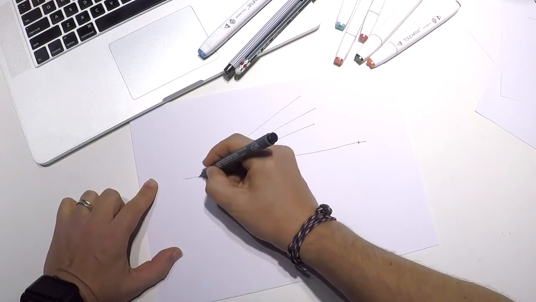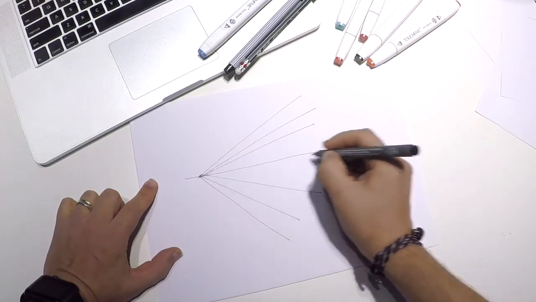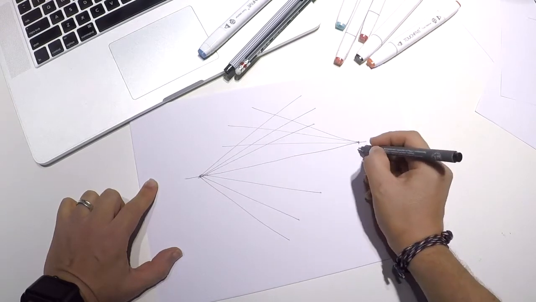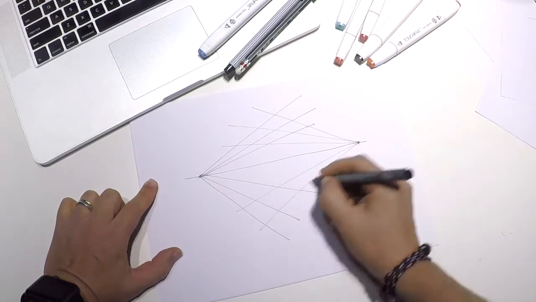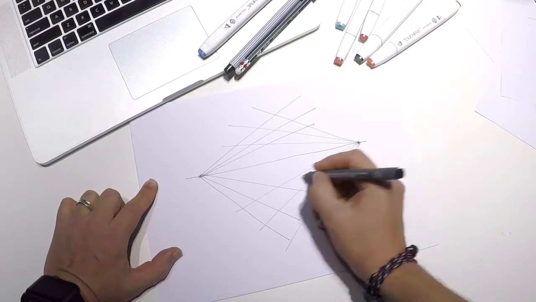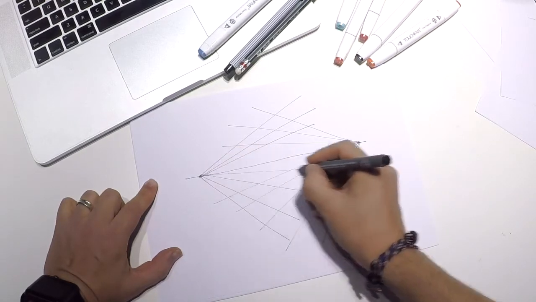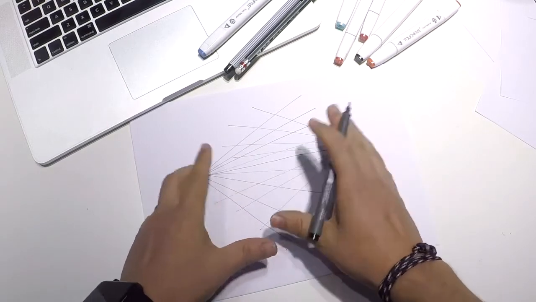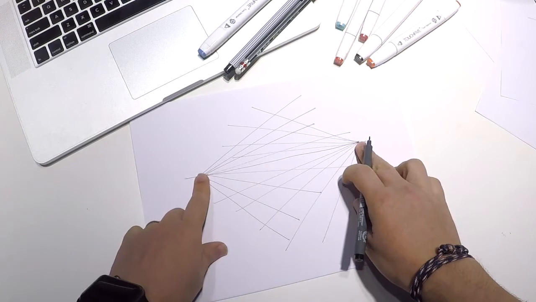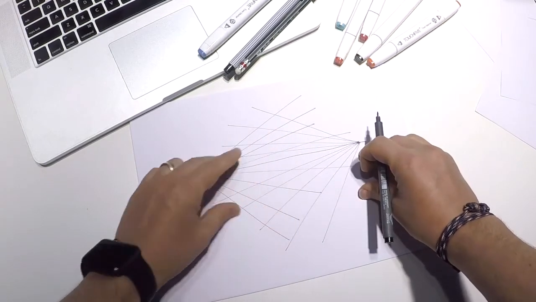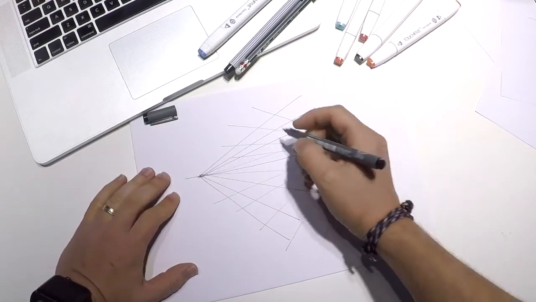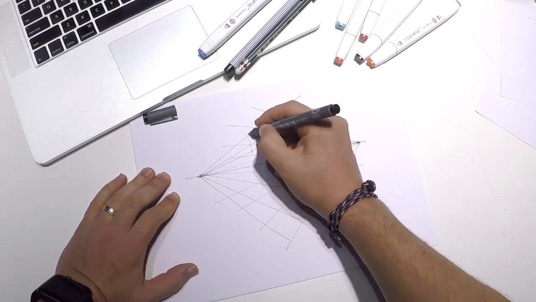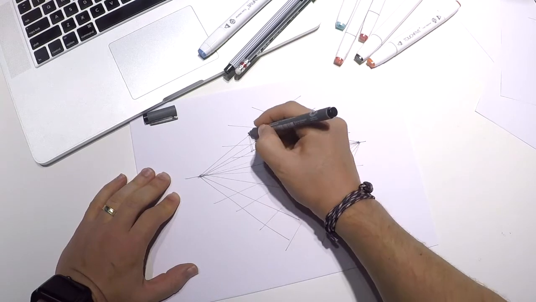So left, right, and then from each of those points I draw lines that in the future will help me to organize my object into the space and create the correct perspective of this object. So it's just kind of a grid, left and right, from two vanishing points, with the perspective going to the left vanishing point and the right.